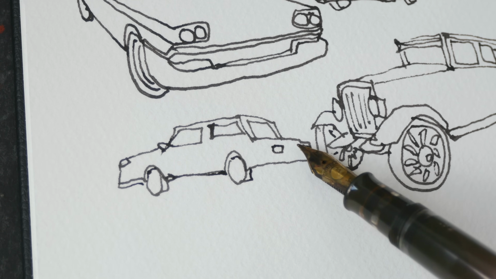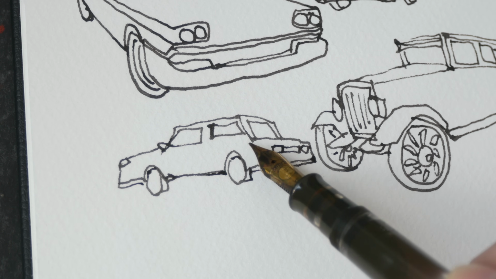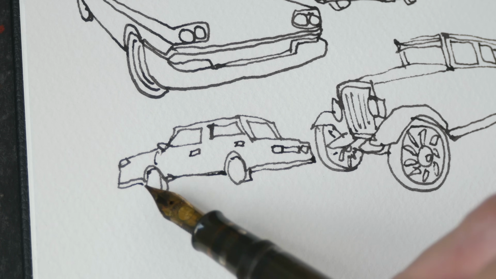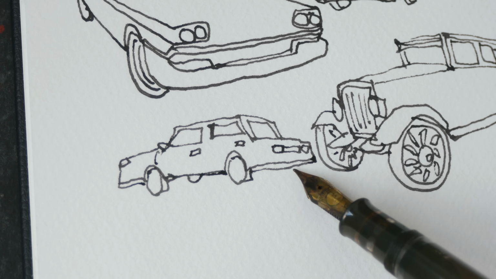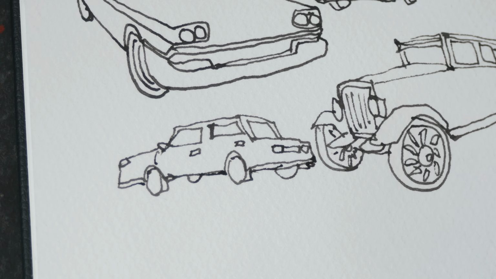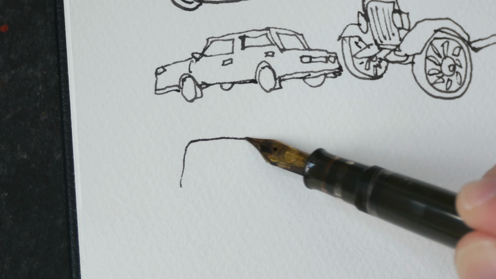But for the wheel that's in front, you notice that that wheel is actually not beneath the window, it's actually about one wheel in front of the window. So when I'm drawing things like this, I think of positioning, where is there something that I'm drawing in relation to other things that I have already drawn.